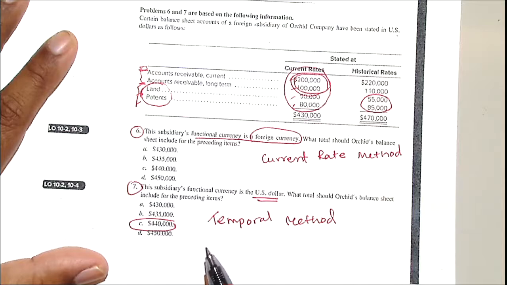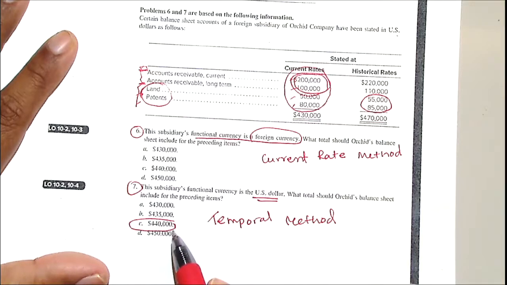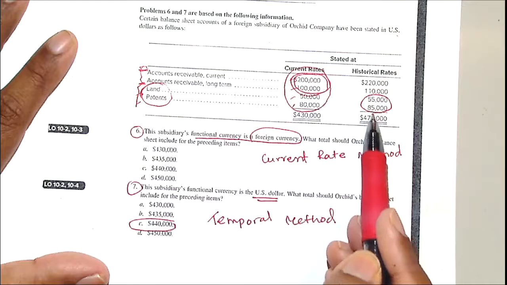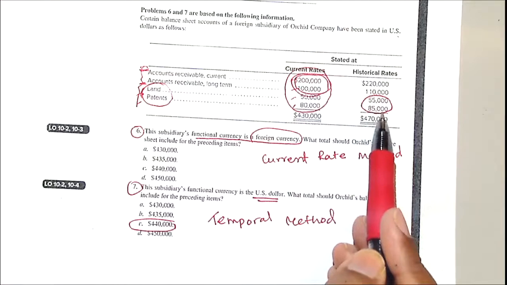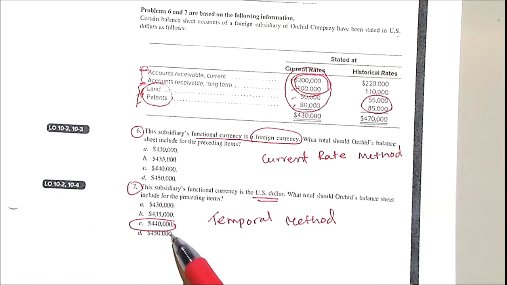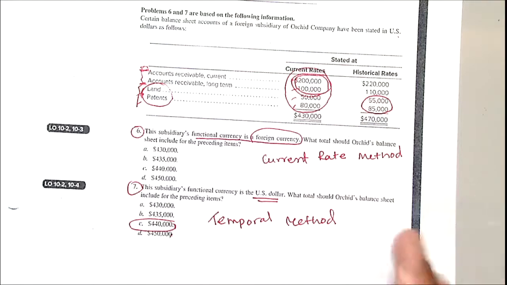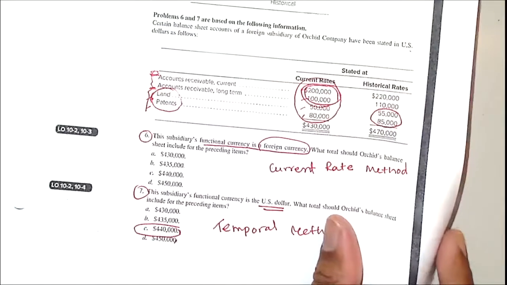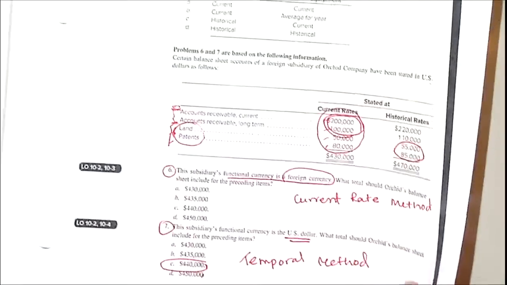Who else can help me? Conrad got 440 because 2 items are current, 2 items have been converted using current, 2 items using historical. Is it 440, please? Jake, you got 440? Everyone? Victoria, everyone got 440? Rebecca, Bianca? Okay, good. So you see, your multiple choice questions will be like this, not tricky.